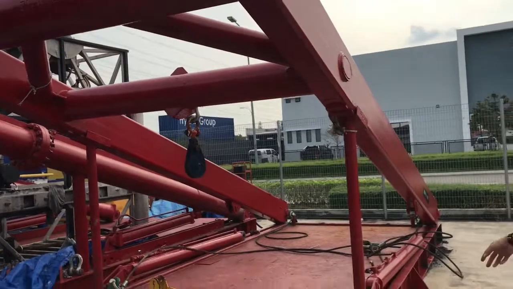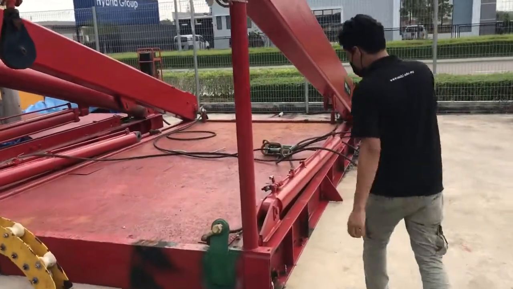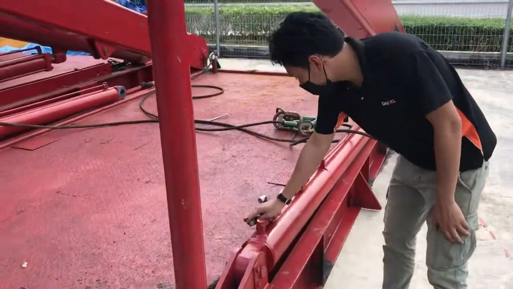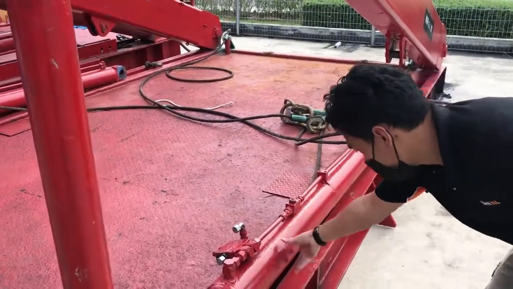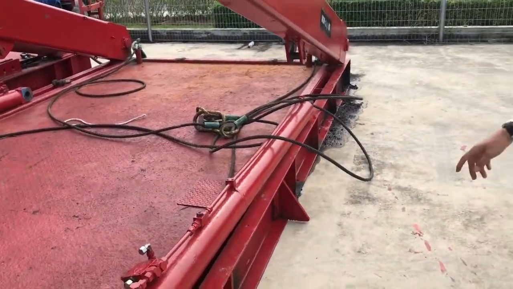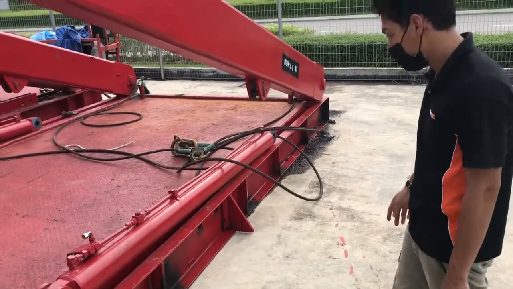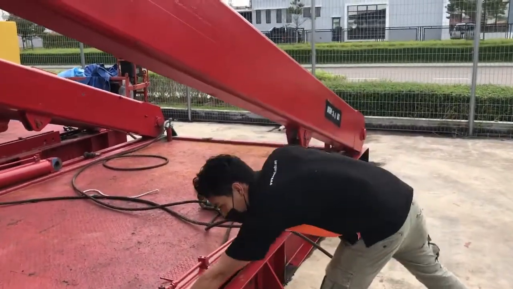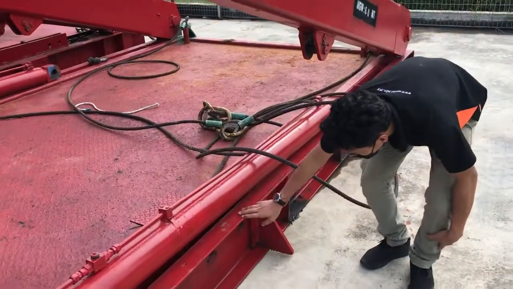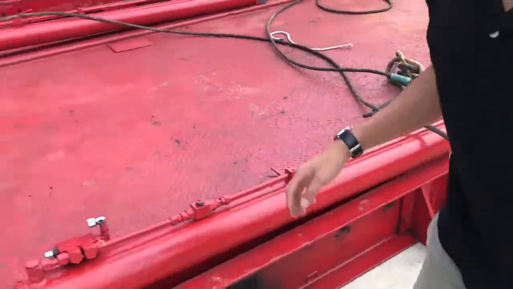For the A-frame, the inlet of hydraulic oil is in the piston. This piston is at rest position. When mobilizing, the piston will be set here.